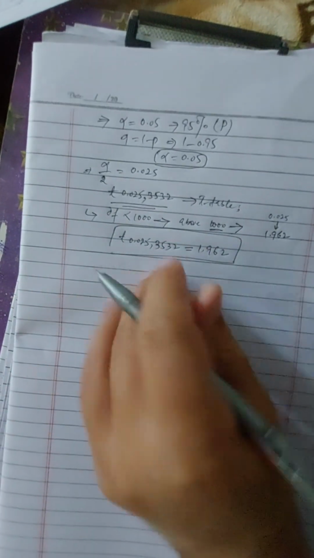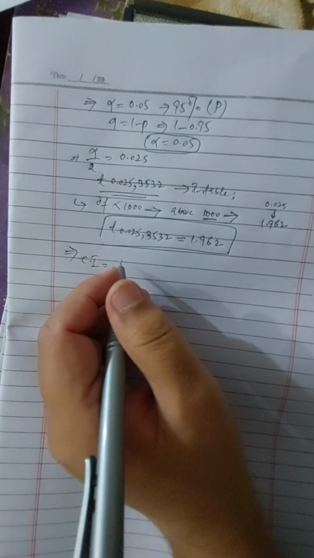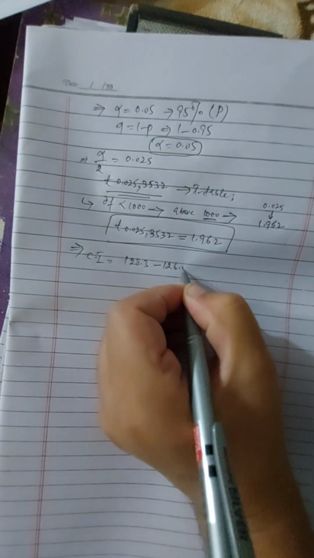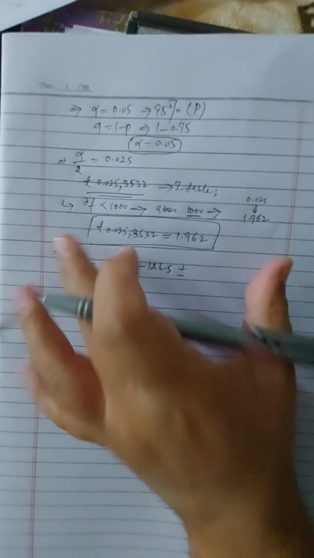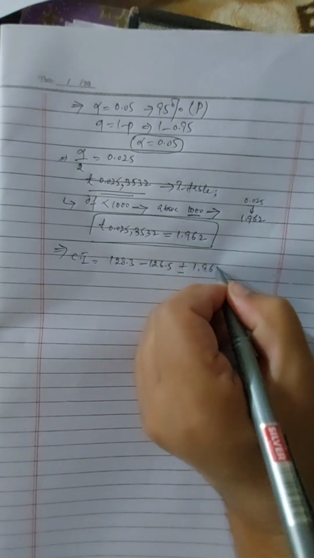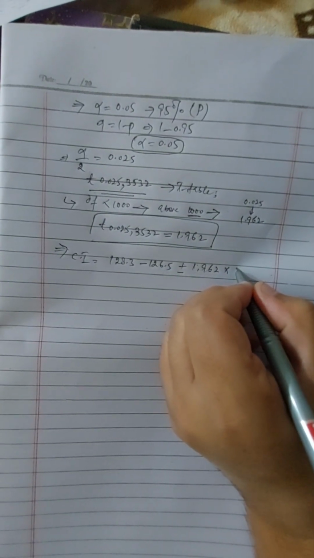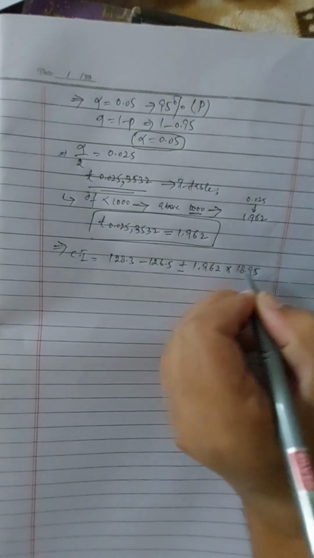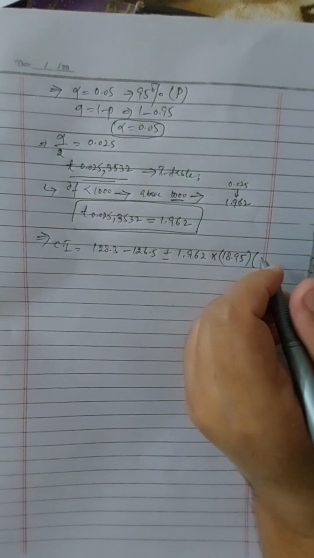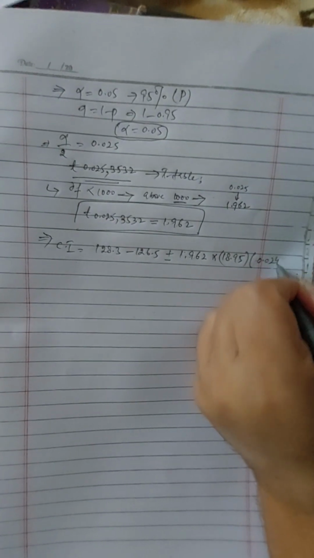We will put this value into the confidence interval, which is x1 bar minus x2 bar, so x1 bar is 128.3 minus x2 bar 126.5, plus or minus t alpha by 2 with n1 plus n2 minus 2, which is 1.962, multiplied by Sp, the pooled standard deviation for both samples, which is 18.95, multiplied by the pooled variance multiplier, the square root of 1 divided by n1 plus 1 divided by n2, which gave us 0.0242.